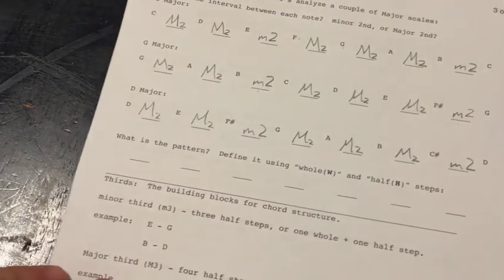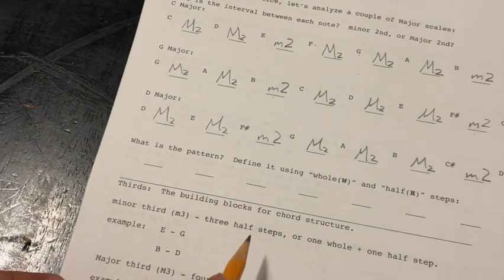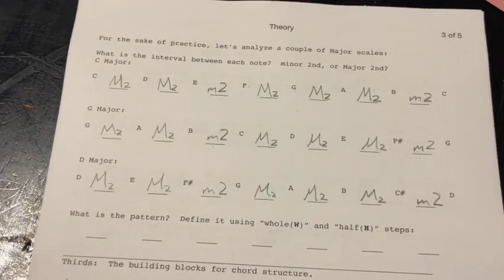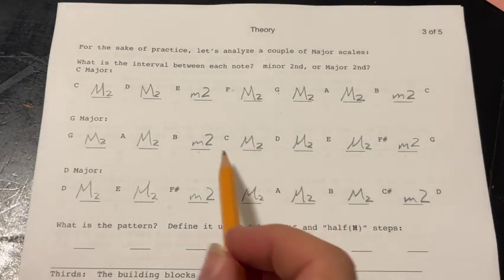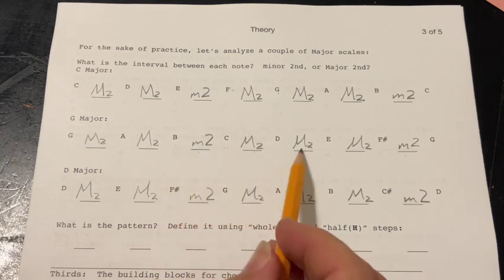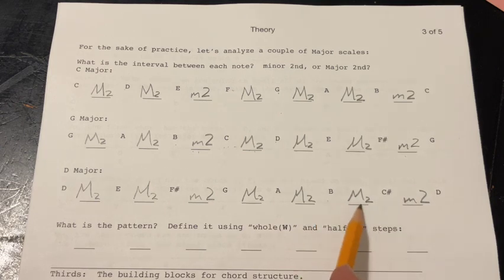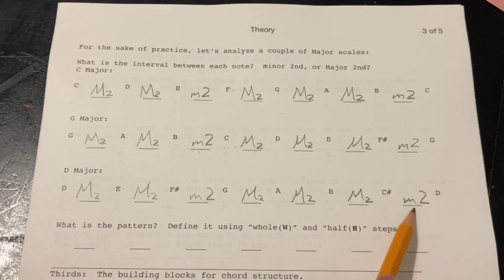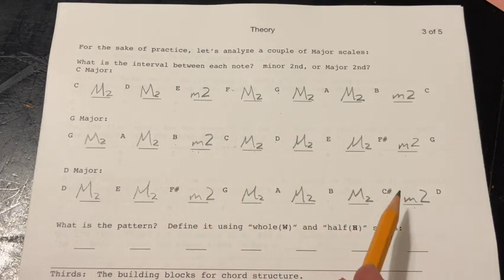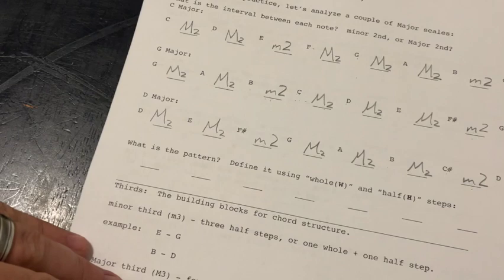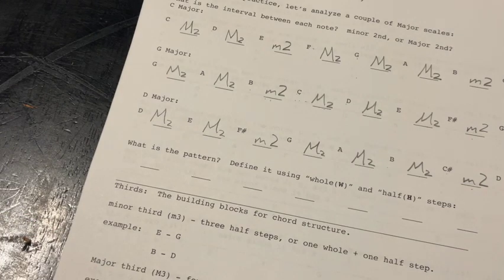Okay, so if you look at the key of G, from B to C was a minor second, and then C to D was a major second. Now those are flipped in the key of D, because B to C sharp is a major second, and then C sharp to D is a minor second. Because we switched that C sharp, that's what changed those intervals. Okay, so using a W and an H, we're going to write out the formula, and this formula is the same for every major key.